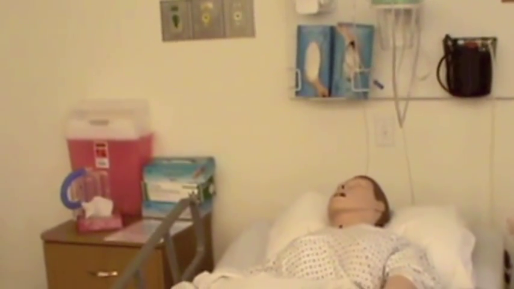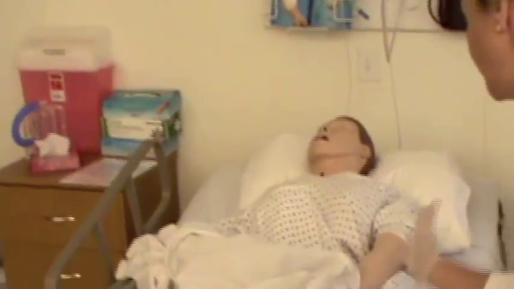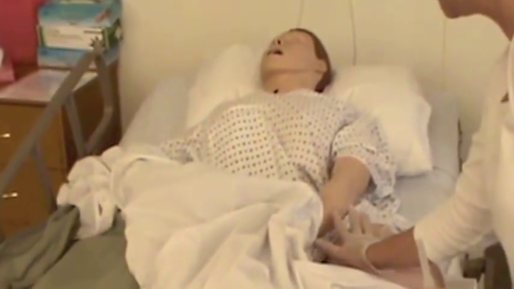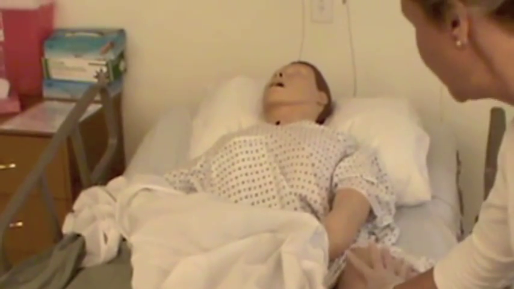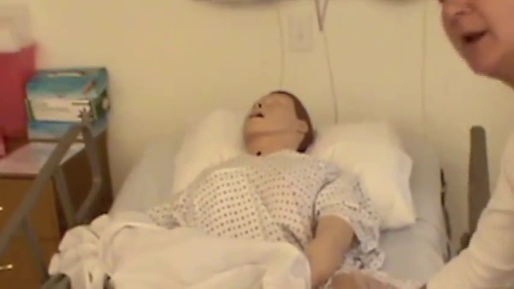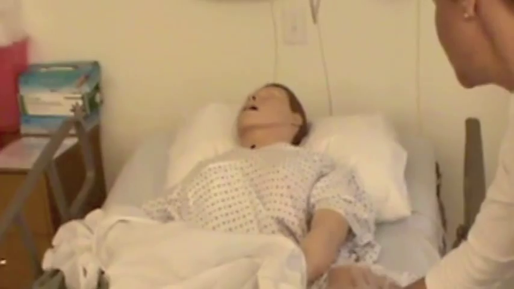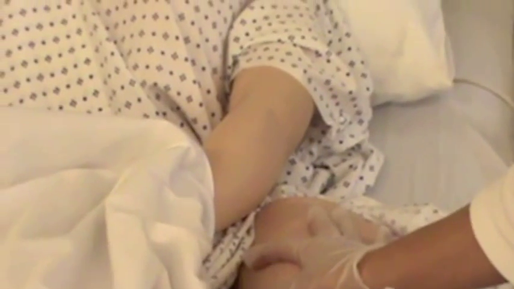Ito. So what I'm looking for is I'm pointing my thumb to the groin. I'm placing my palm on the greater trochanter, thumb to the groin, and then I am taking my pointer finger and putting it on the anterior superior iliac spine, and my middle finger is pointing towards the iliac crest.